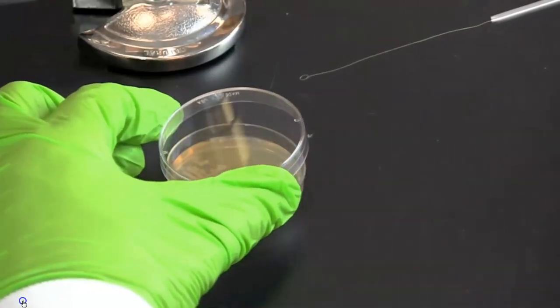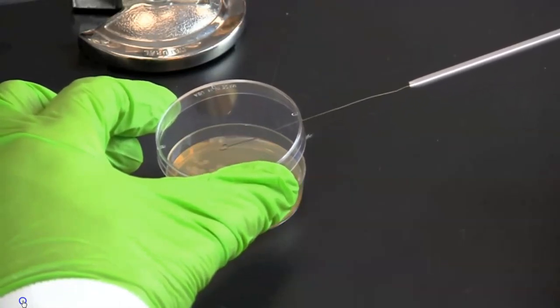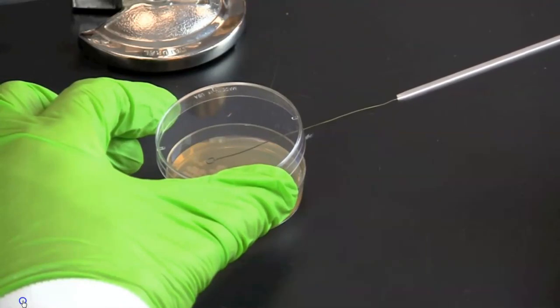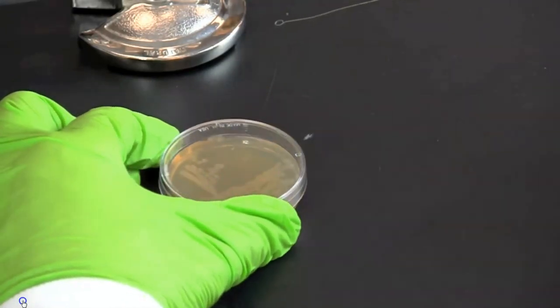Let the loop cool. You can test for coolness by tapping the loop in a clear area on your agar plate. While holding the lid as a shield, gently rub the inoculation loop over a single colony.